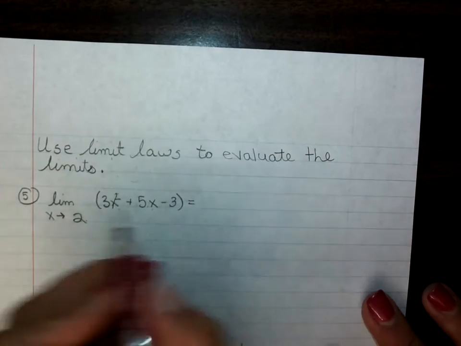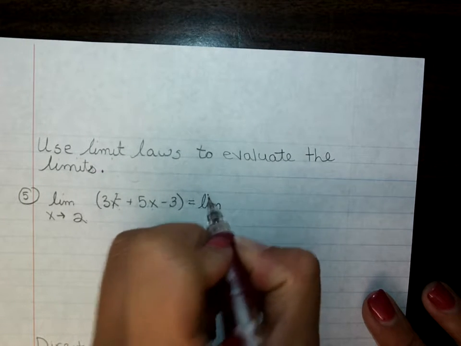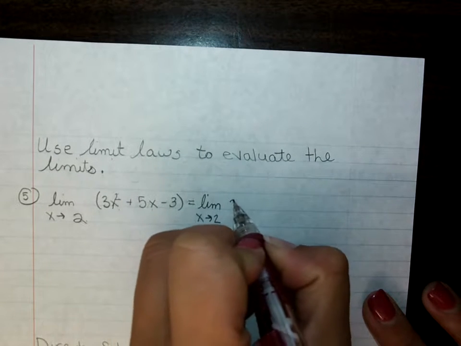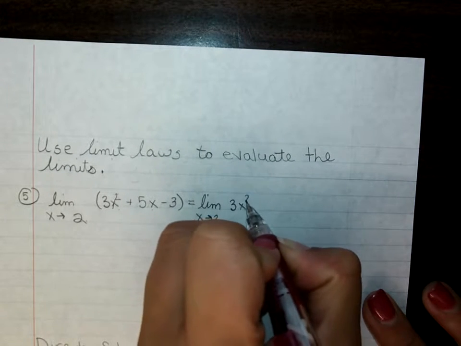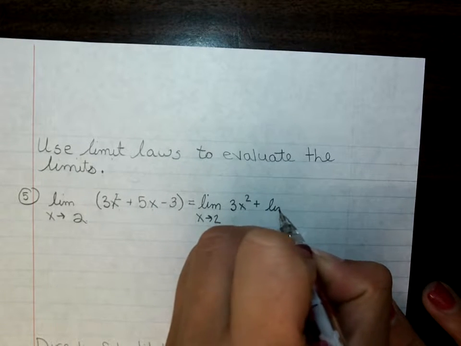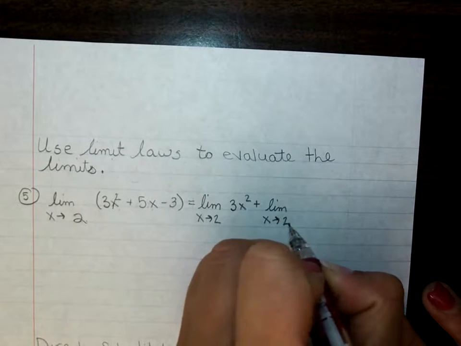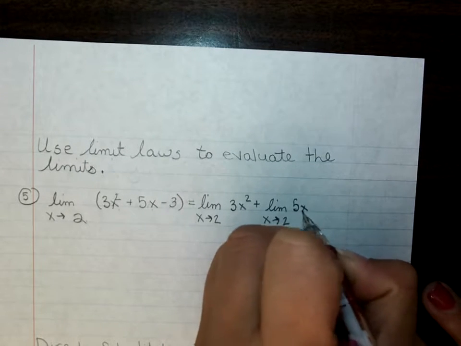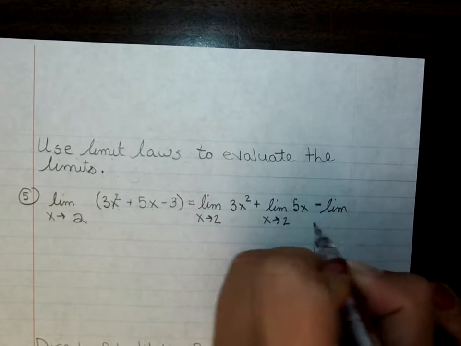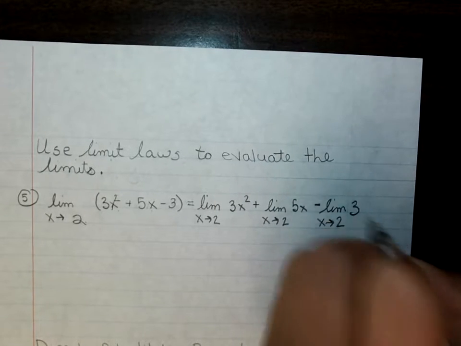So what I'm going to say here is the limit as x approaches 2 of 3x squared plus the limit as x approaches 2 of 5x minus the limit as x approaches 2 of 3.